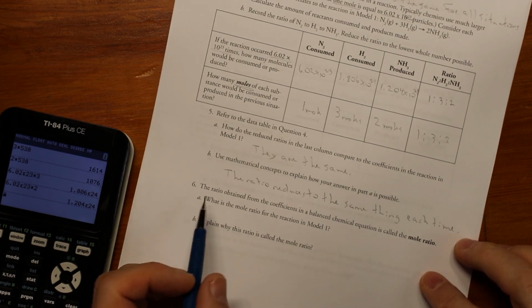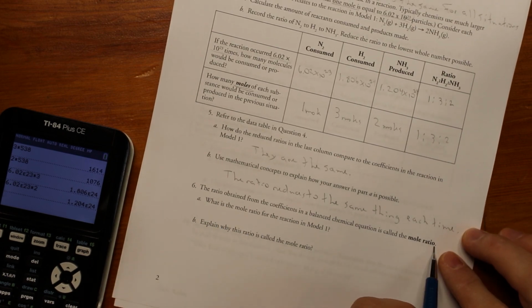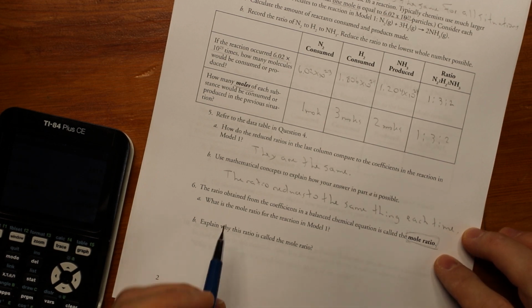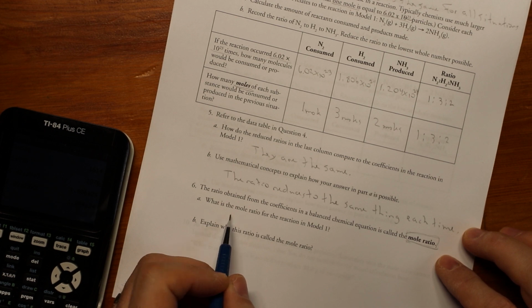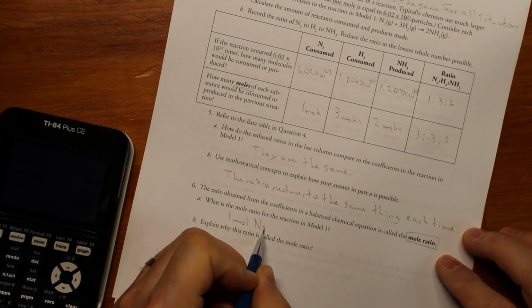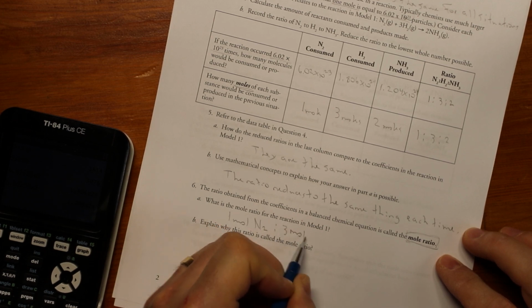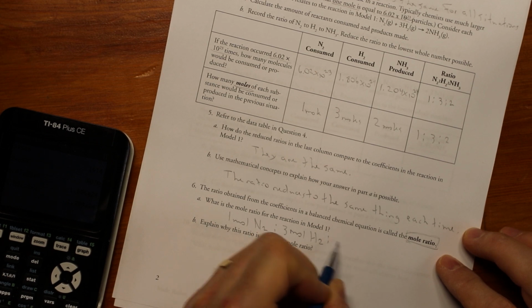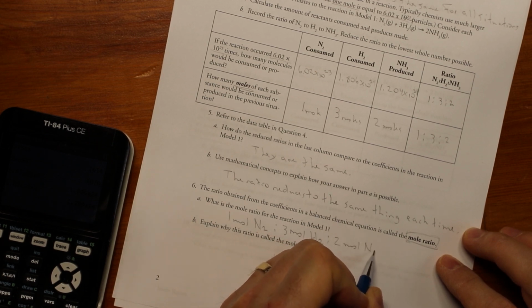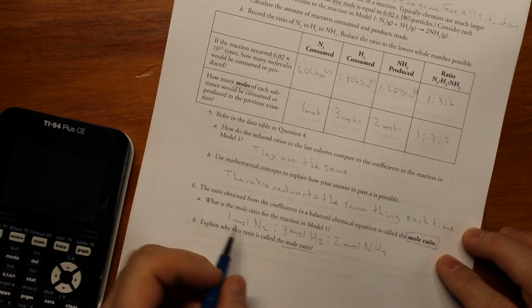The ratio obtained from the coefficients in a balanced chemical equation is called the mole ratio. This is what this whole paper is about. It's a mole ratio. What's the mole ratio for the reaction in Model 1? 1 mole of nitrogen to 3 moles of hydrogen to 2 moles of ammonia, NH3. Why is it called a mole ratio?